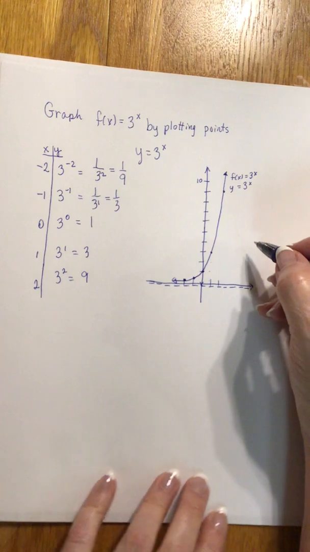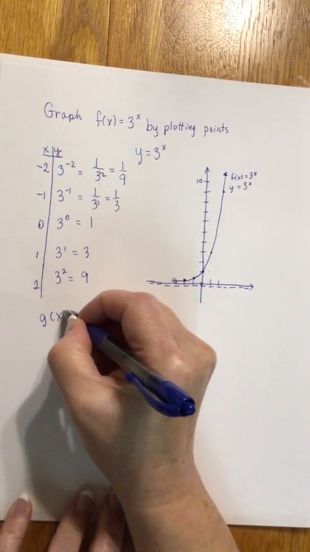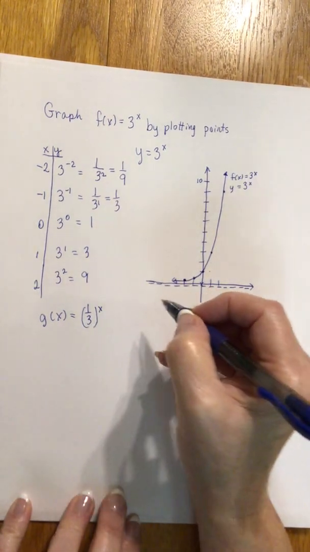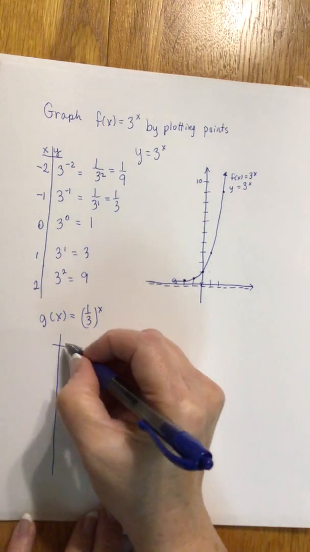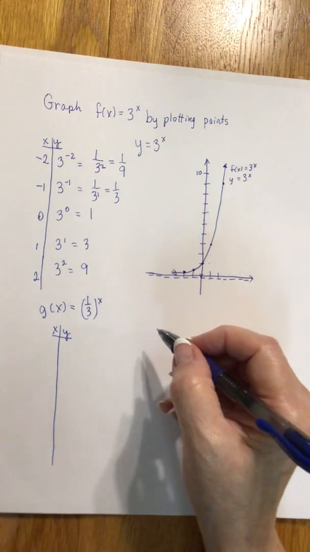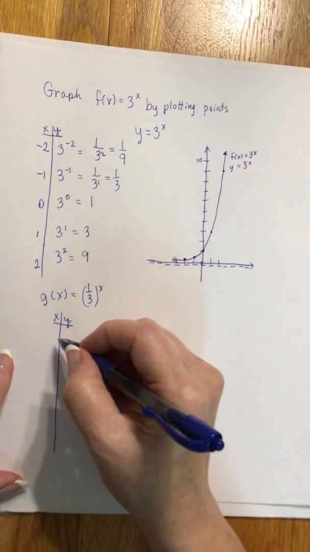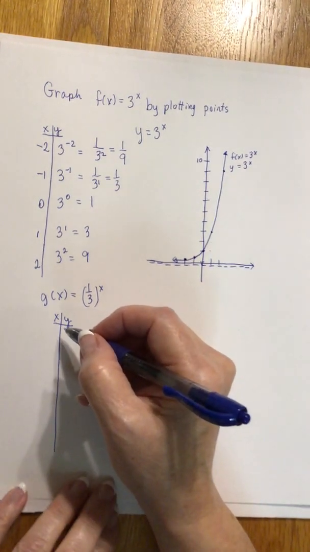Now, the other one we're going to graph on this same graph is g of x equals 1/3 to the x. So we're going to make our chart again, x and y. Again, we're plugging in for the x, right?